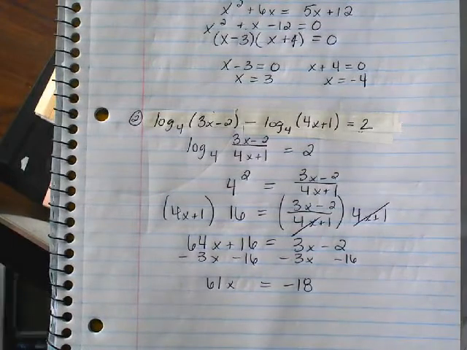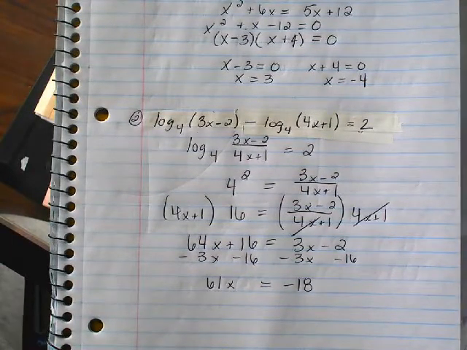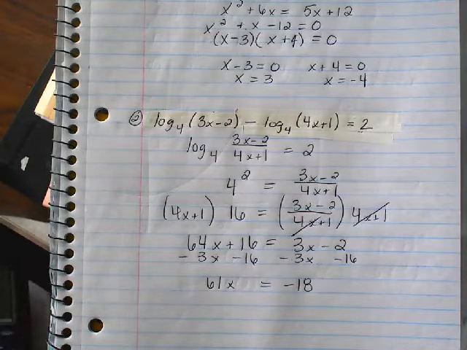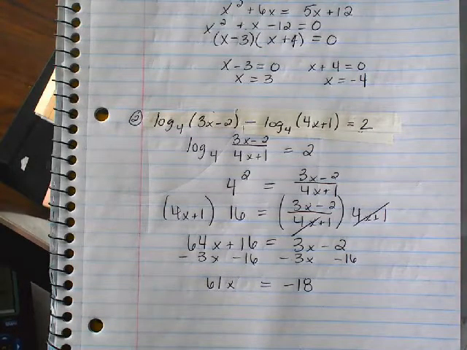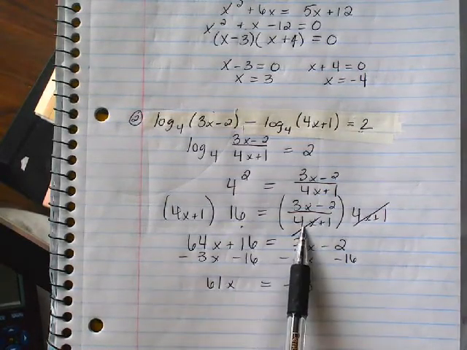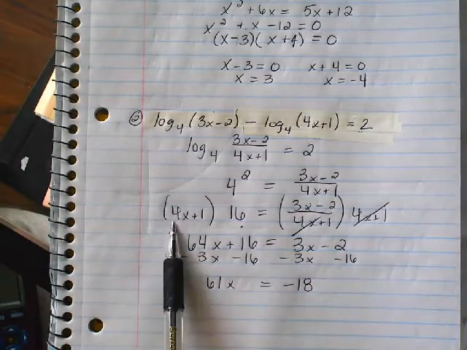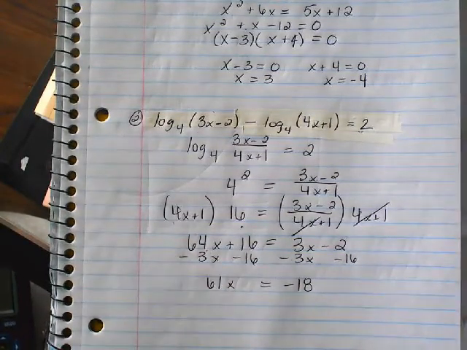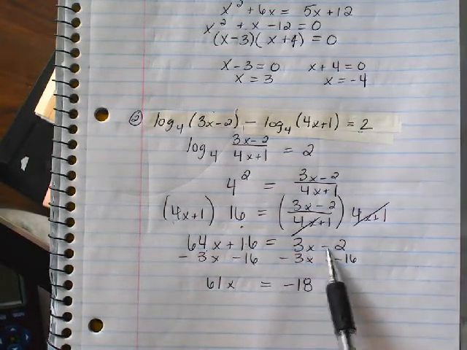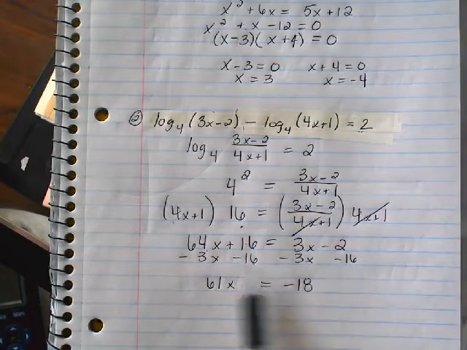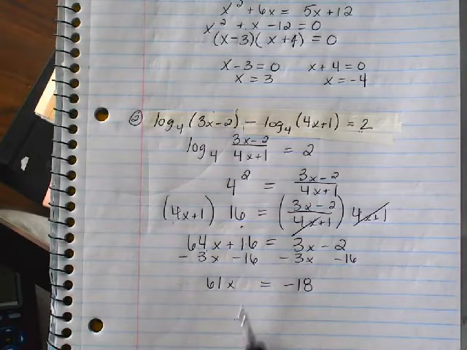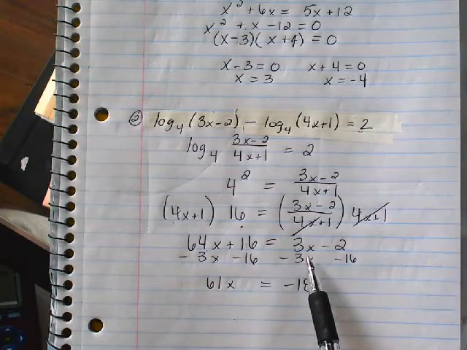Let me make sure I did my math right. Hopefully it comes out to a round answer. 18 over 61. Let me just double check because I feel like I may have made a mistake somewhere. 4 squared is 16 times 4x plus 1. 16 times 4 is 64. 16 times 1 is 16. 3x minus 2. Subtract 3x from both sides. Subtract 16 from both sides.